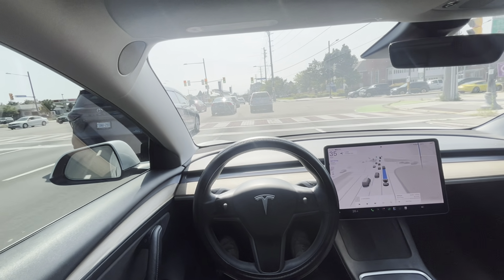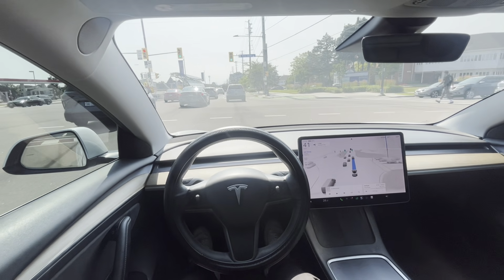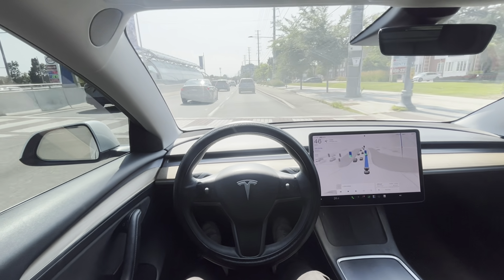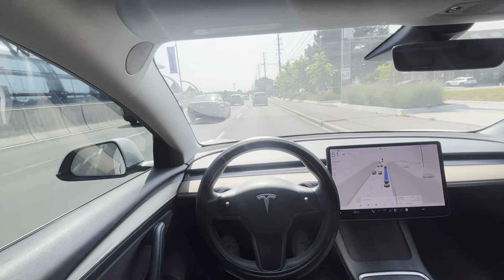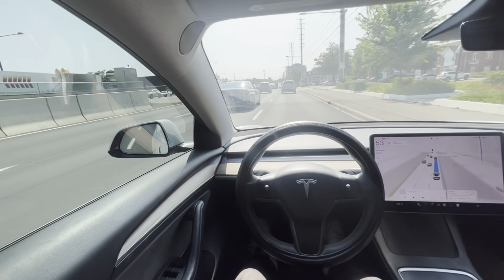Now the light has turned green, and we are accelerating very smoothly, staying a good distance behind the car in front of us. Pretty good, pretty good. We're going to be making it over to the left lane here shortly.